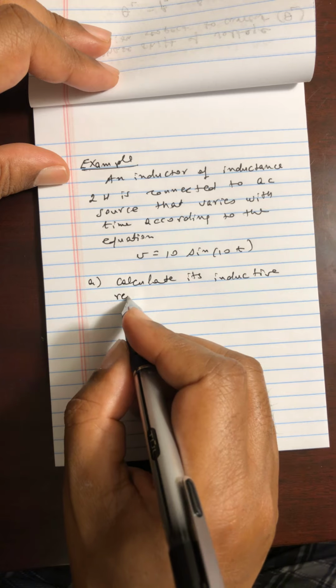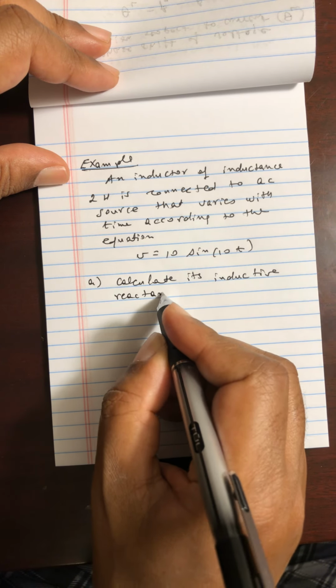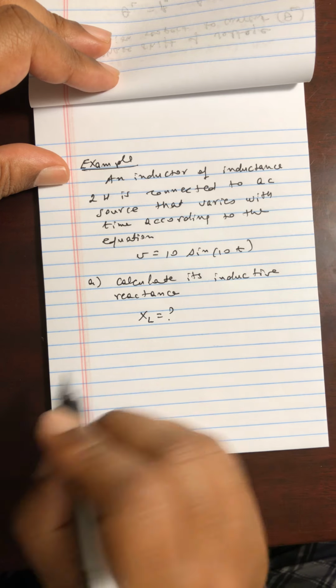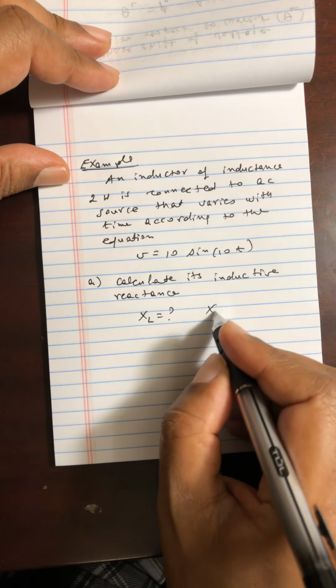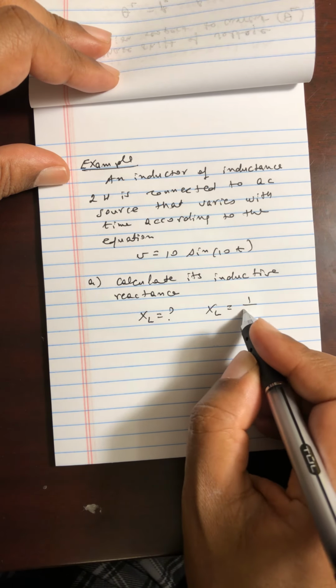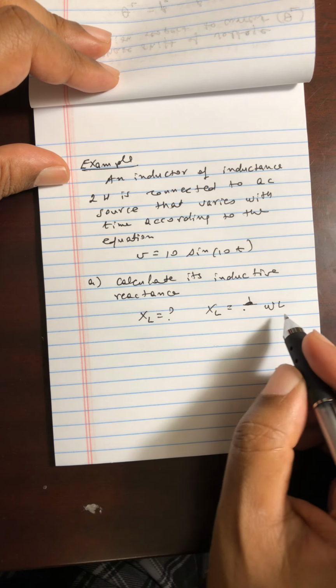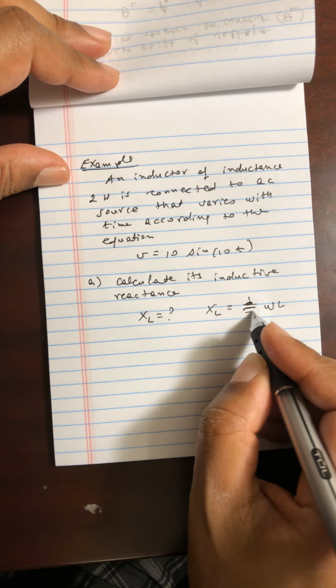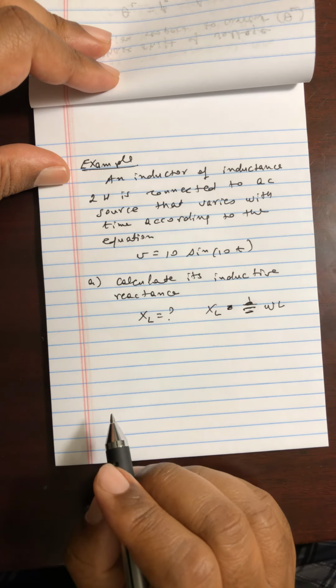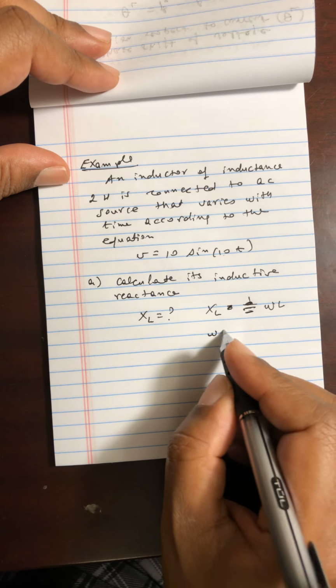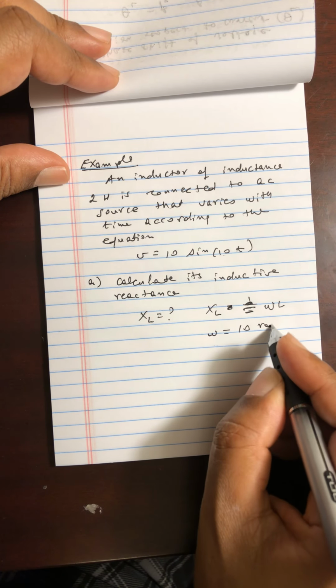Inductive reactance. So looking for XL. Okay. But we know that XL is, no, it's omega times L. Okay. XL equals omega times L. So what do we know? Omega equals 10 radians per second.